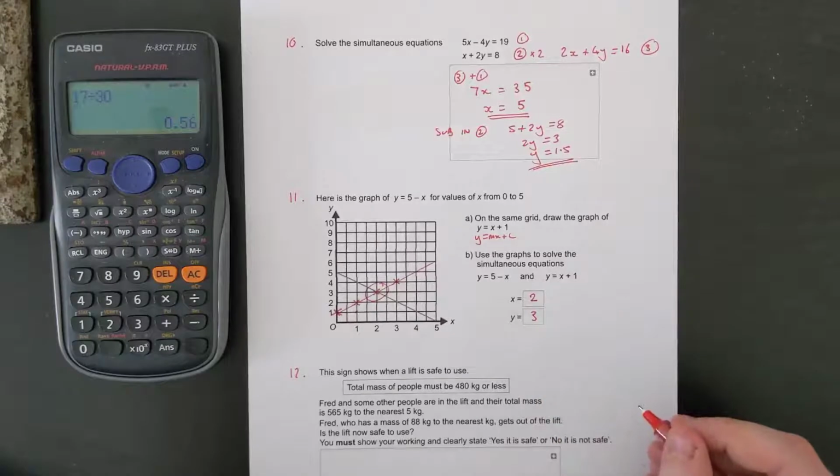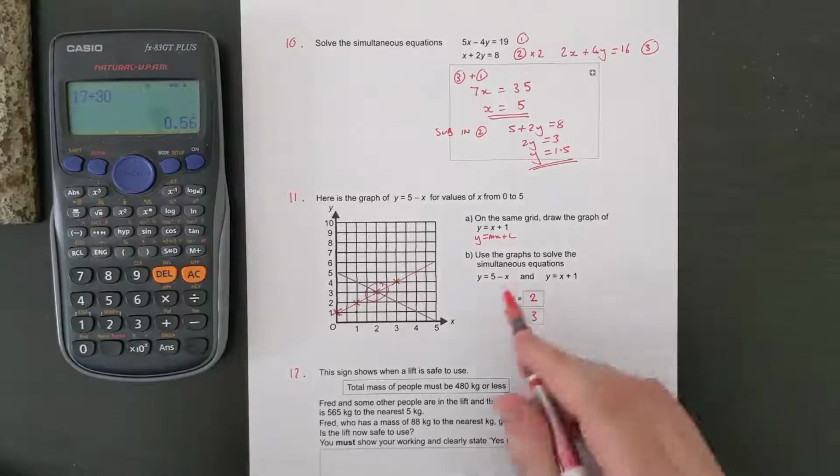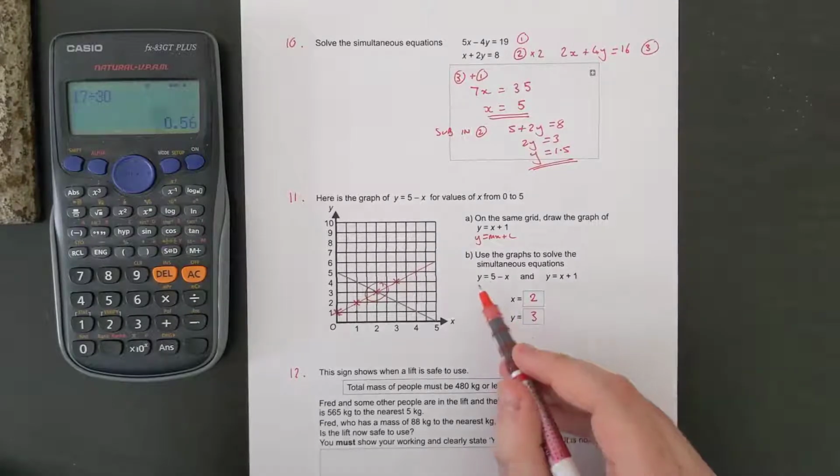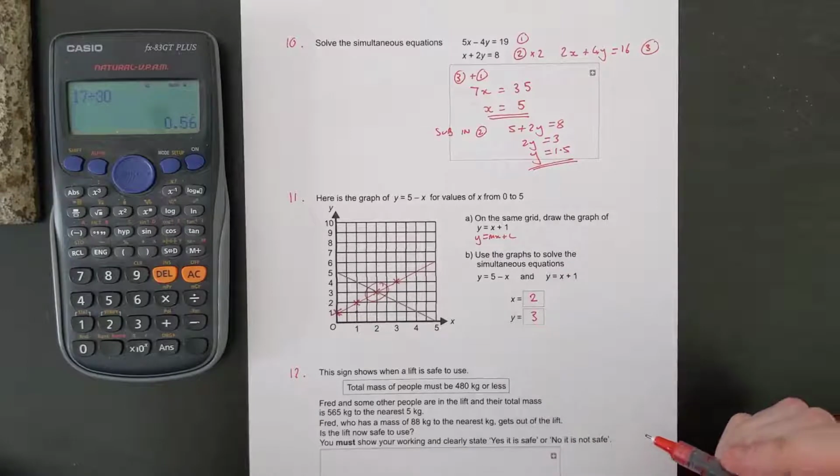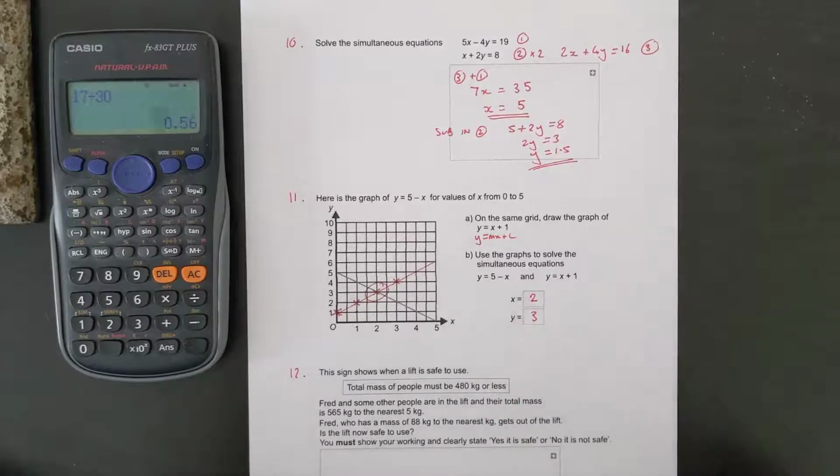And there's only one point here where they cross over, and that's when x is equal to 2 and y is equal to 3. Now I could, if I wanted to, just check that that did solve each equation. So when x is 2, y is 5 minus 2, 3. When x is 2, y is 2 plus 1, 3. So that makes sense. That tells me what I'm doing is correct.